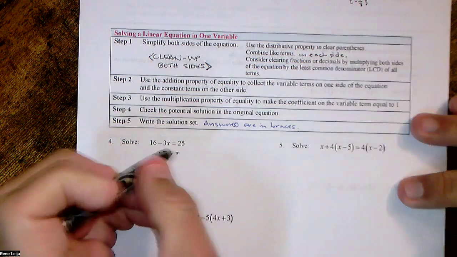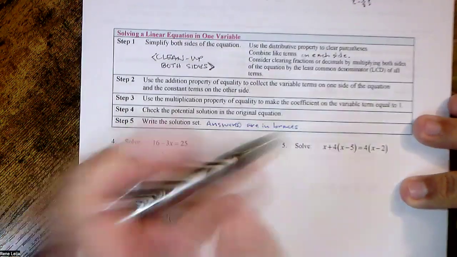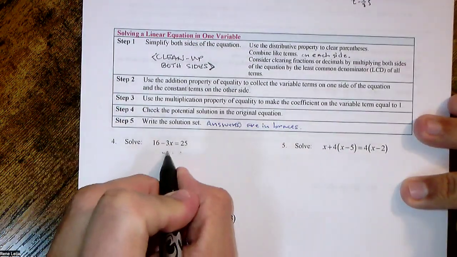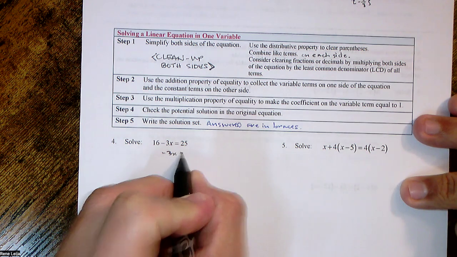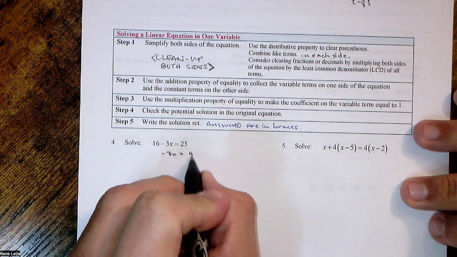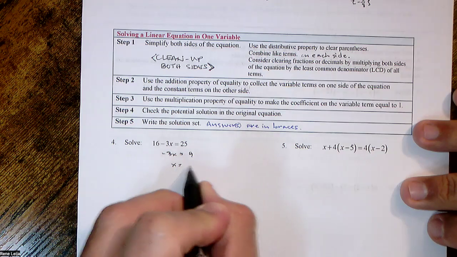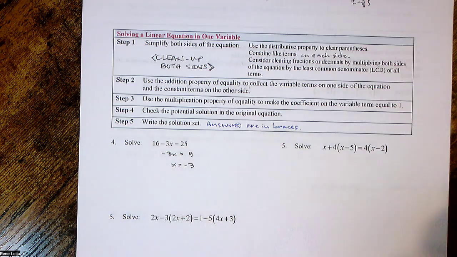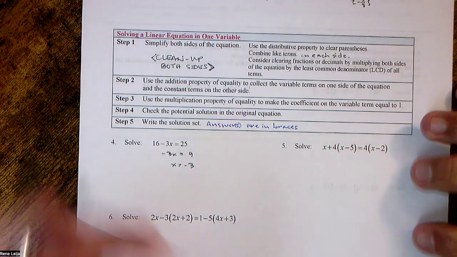Why did I write 36? So minus 3x equals, and then 25 minus 16 is 9. Then we divide both sides by a negative 3. So our potential solution is negative 3.